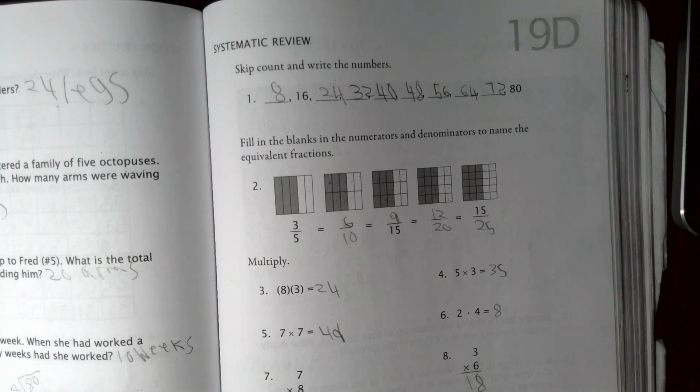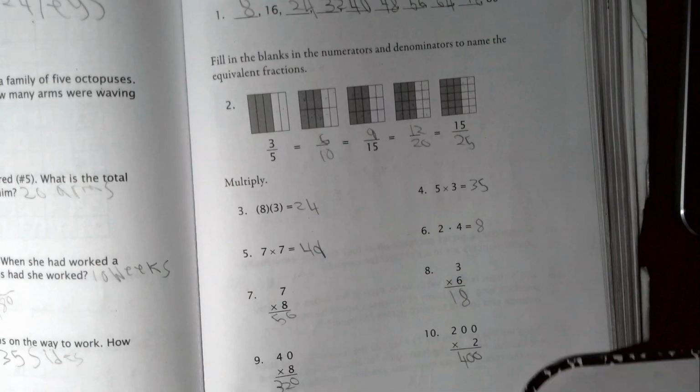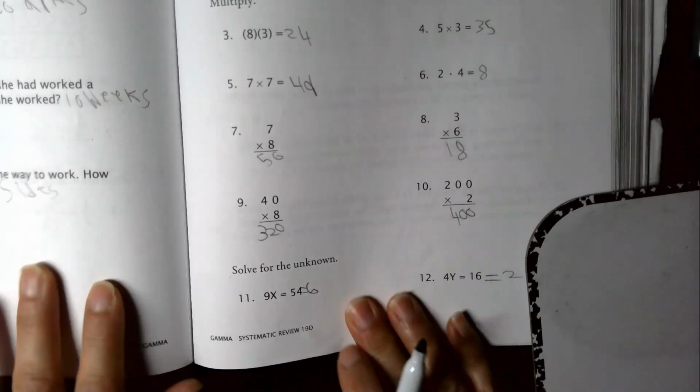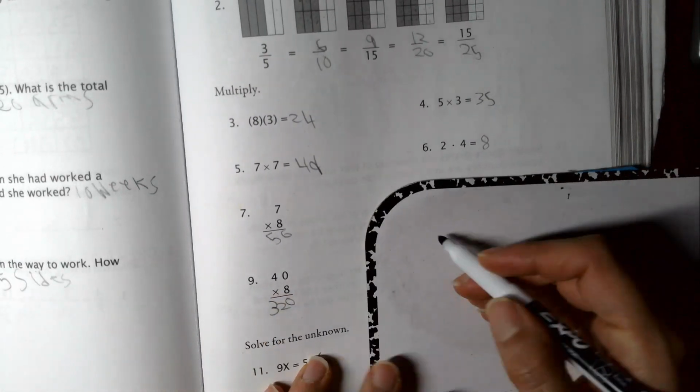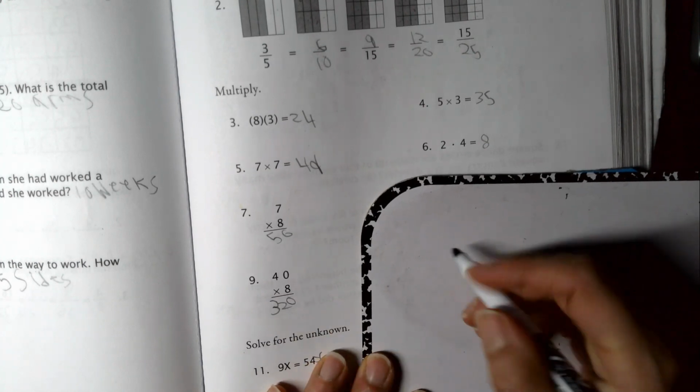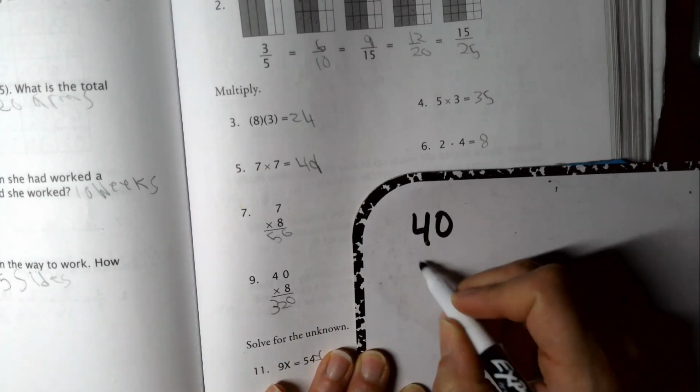And also these ones right here that we're doing that are pretty new problems. So a little more. Okay, so over here there is the 40 times 8, and that one it's done correctly here, but it's 40 times 8.